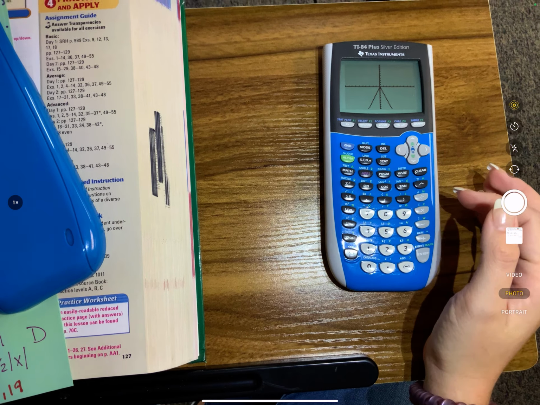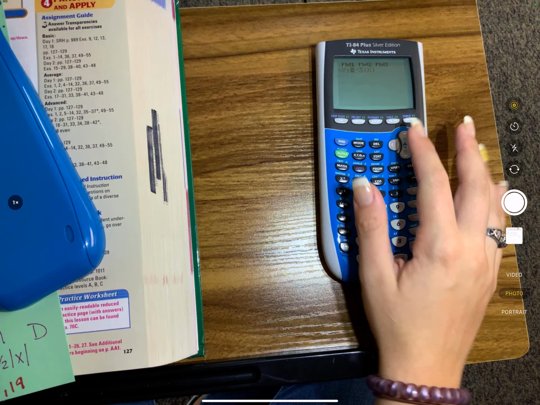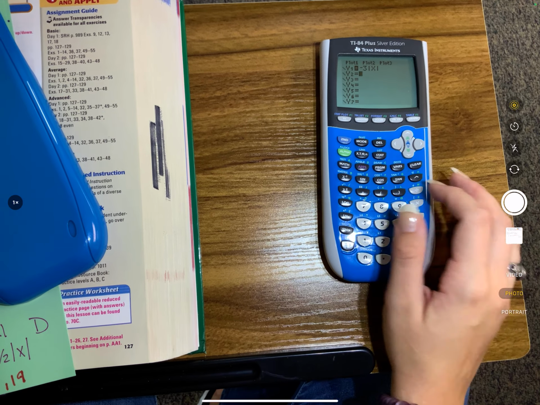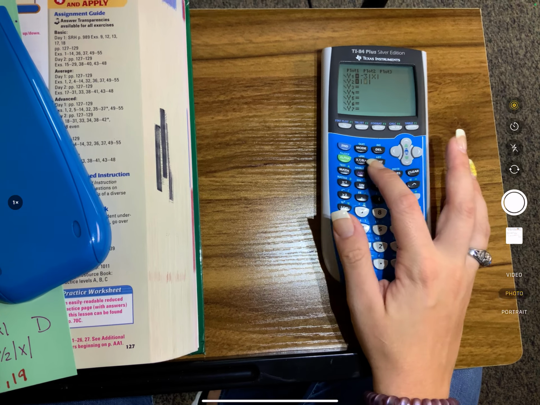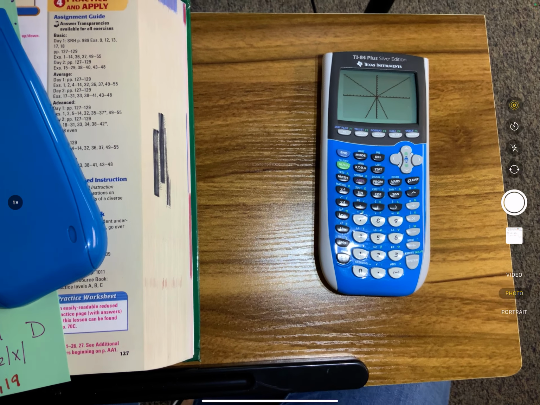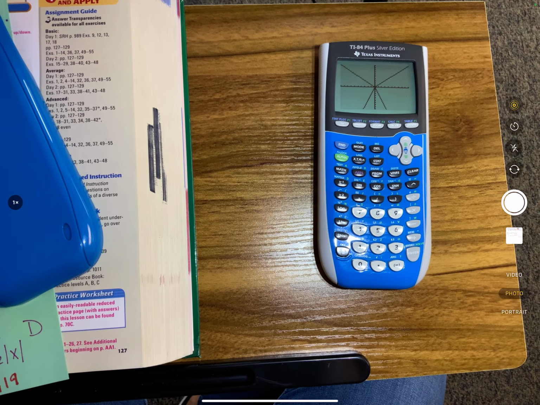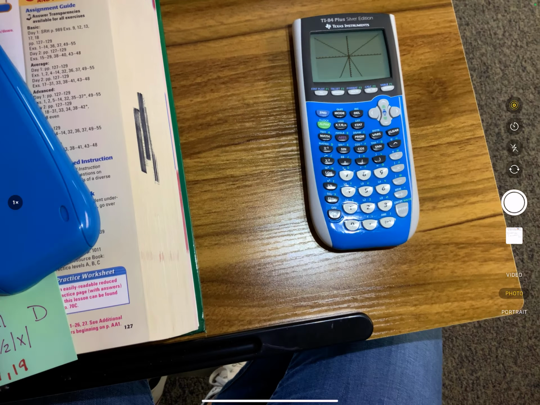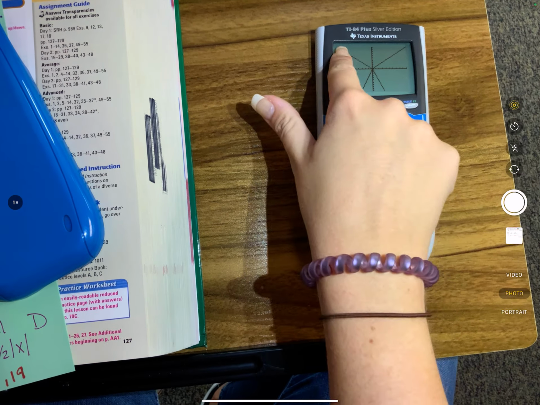If you want to see what this looks like compared to the parent function, you can go to your y equals, and in your y2, you can just put the absolute value of x and hit graph. And it will show you comparatively. Ooh, this stretch actually makes it go up faster. So this right here is just the absolute value of x.